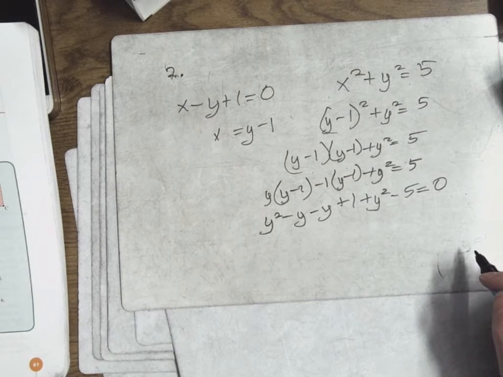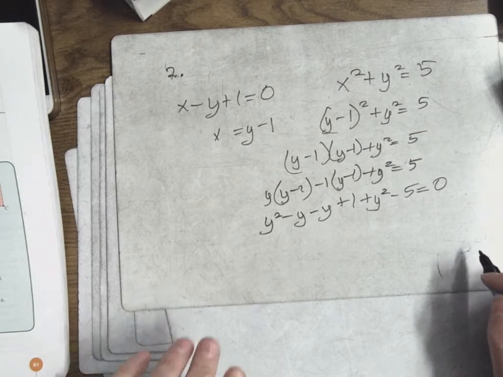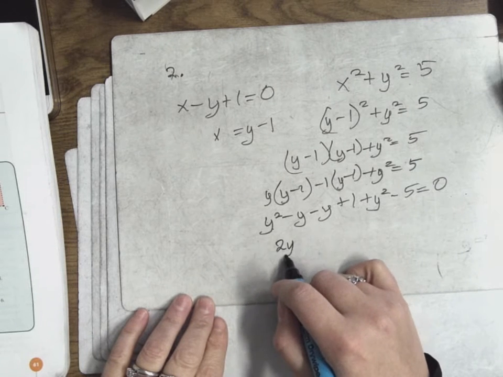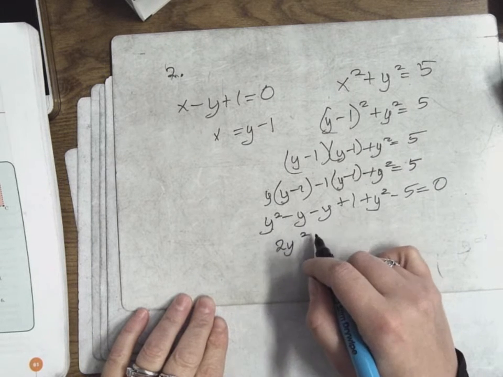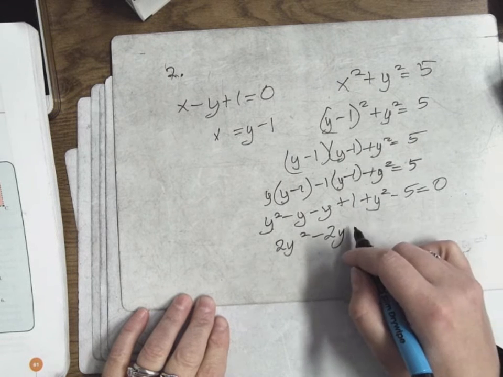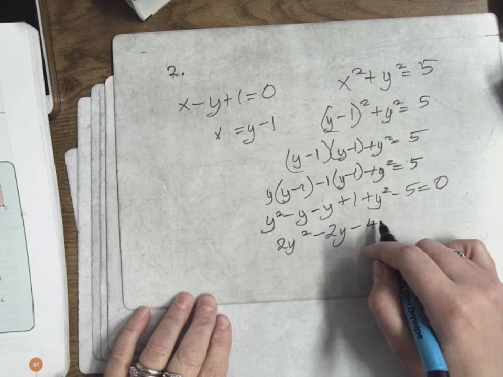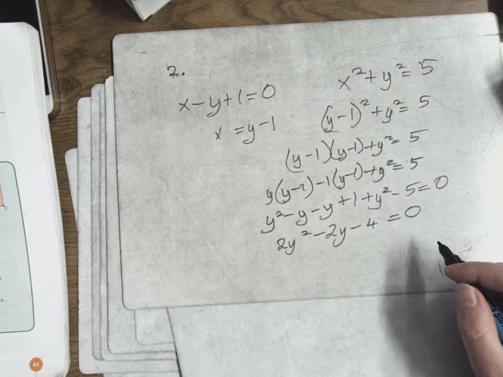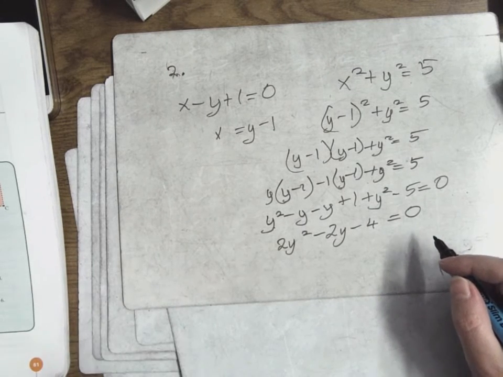Tidy it up. Y squared terms first, then y term, then number. So y squared and y squared gives me 2y squared. Minus y minus y gives me minus 2y. And plus 1 minus 5 gives me minus 4 equals 0. If you're doing the minus b formula, off you go, straight away, do it from here.